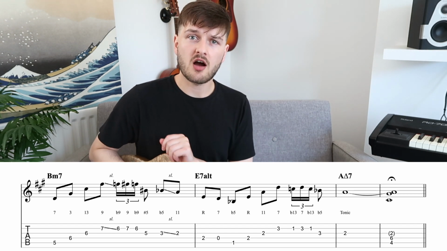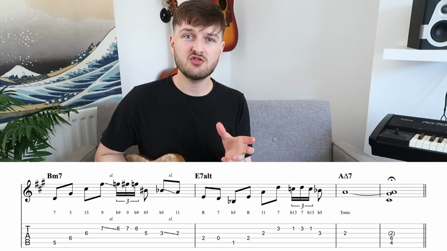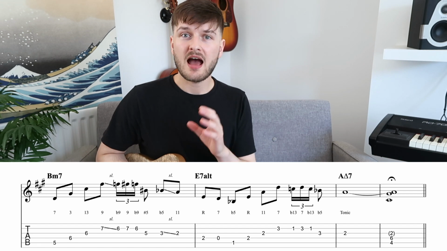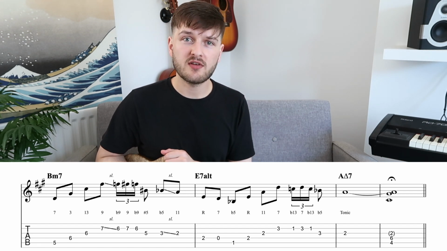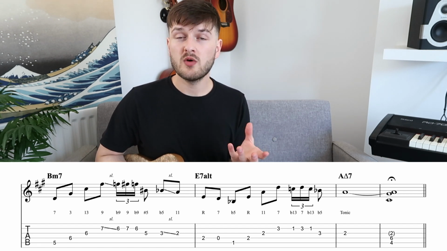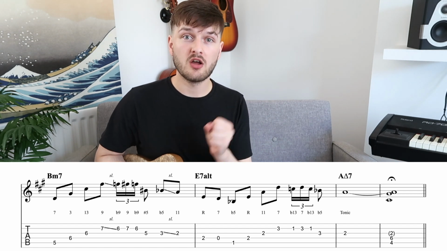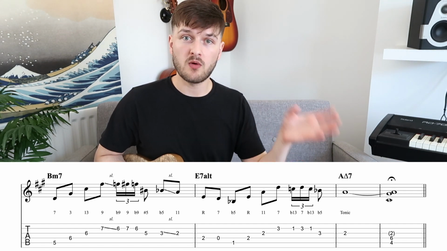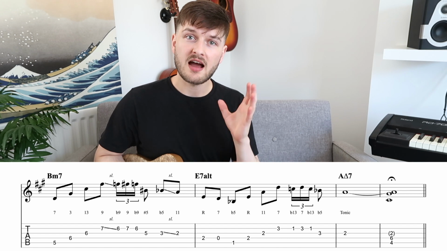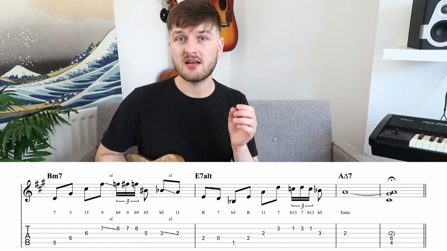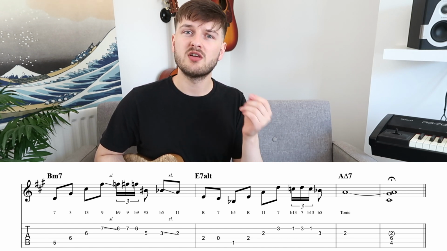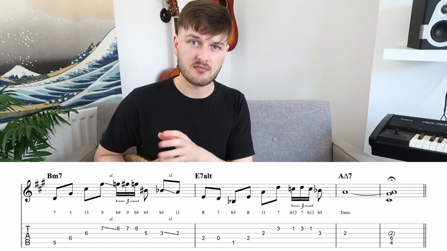The first thing I want you to notice is that we're not really treating it as a 2-5-1. As again we discussed in the previous video, Spice Up Your 2-5-1s, we're treating it as a 5-5-1. We're bundling the two in with the whole dominant structure, and so although it's B minor 7 and E7, we're treating it as E7, E7, A major 7.